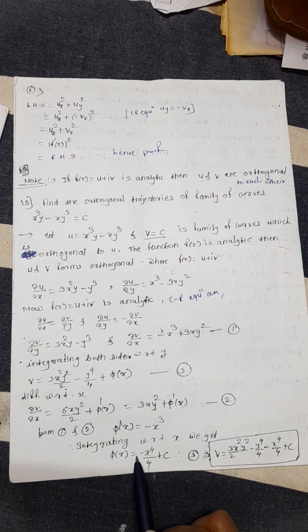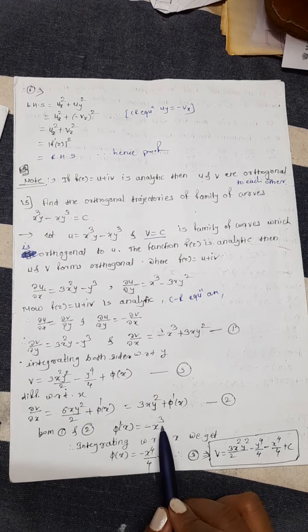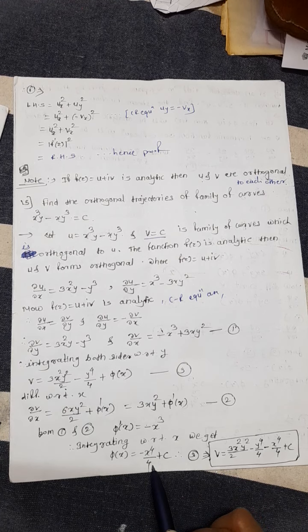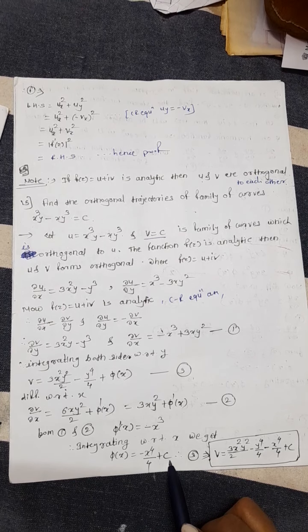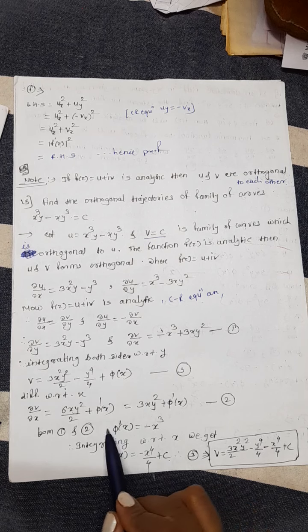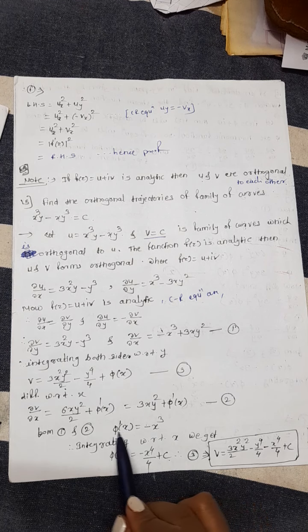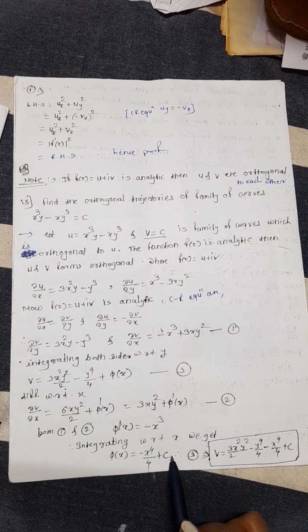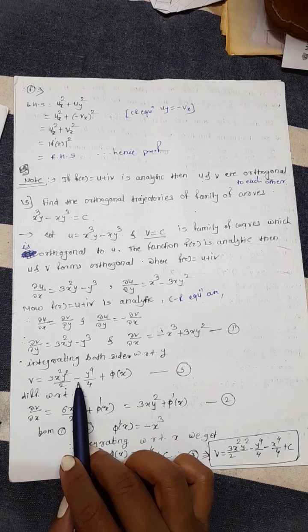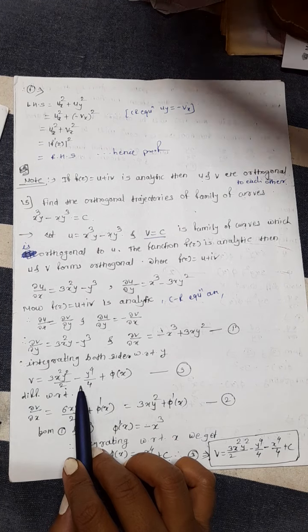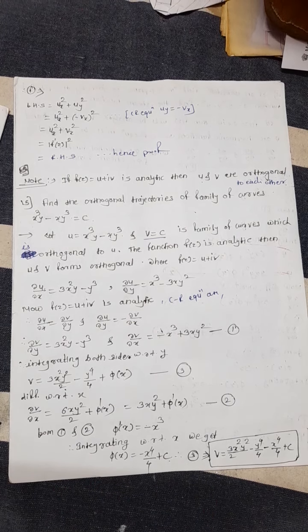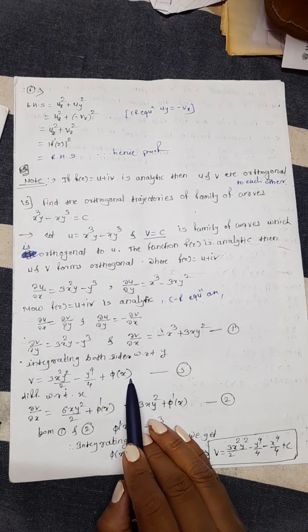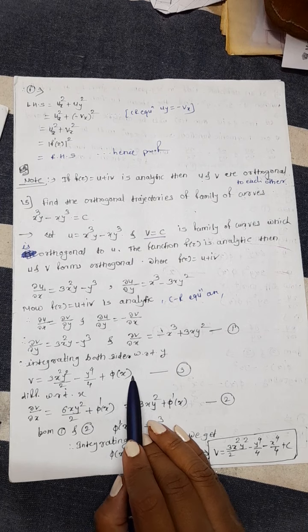Phi of x is equal to minus x cube, integration is x raised to 4 by 4, plus integration constant c we have to take, because it is normal integration containing one variable. But while taking integration on both sides of the earlier equation, we have two variables x and y, that's why we have to take phi of x as an integration constant here.